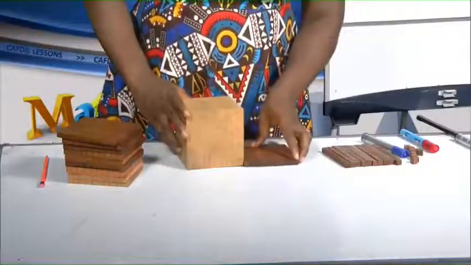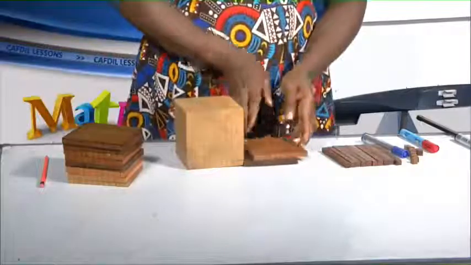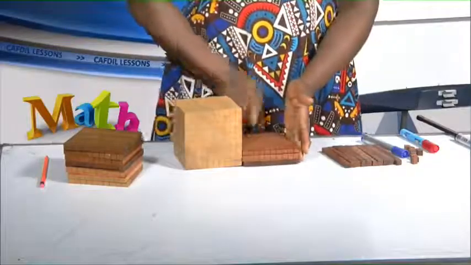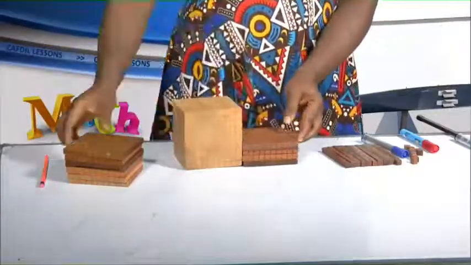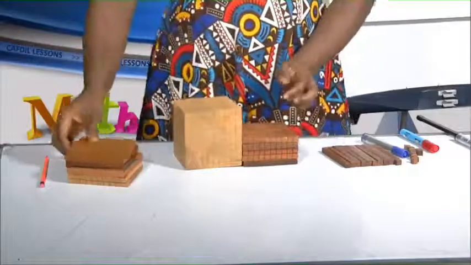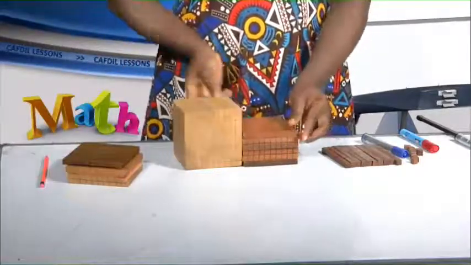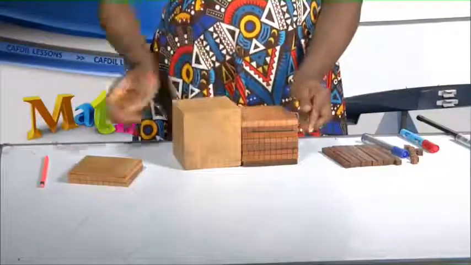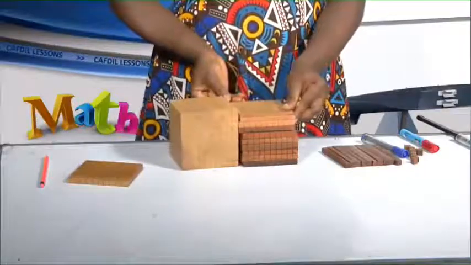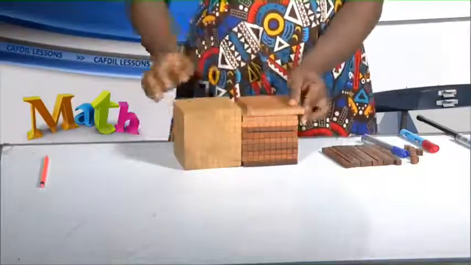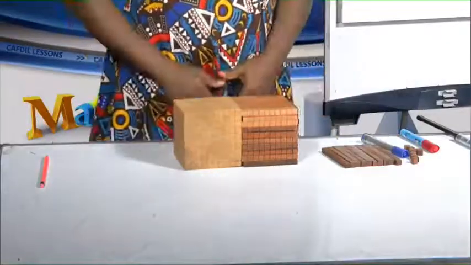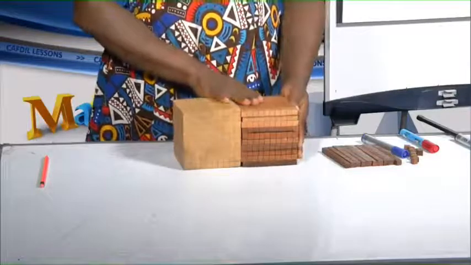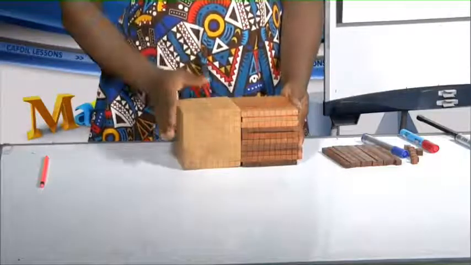So let's start. 1, 2, 3, 4, 5, 6, 7, 8, 9, 10. Now we have a block here. So 10 of the flats will make one block.